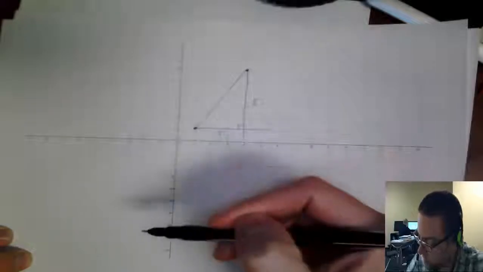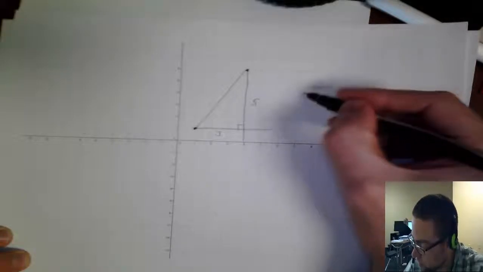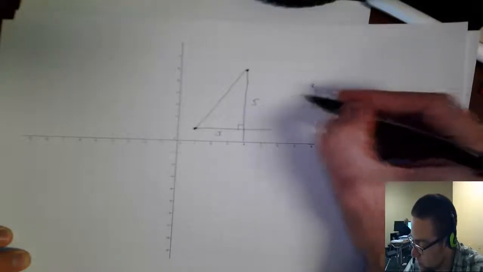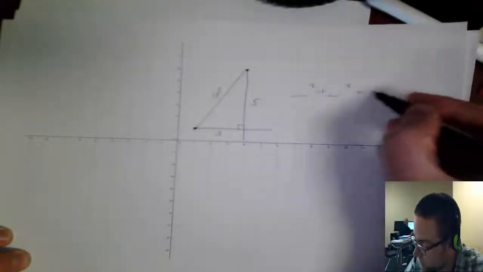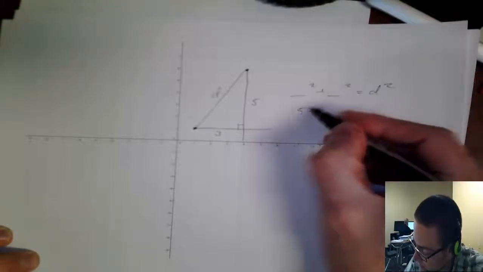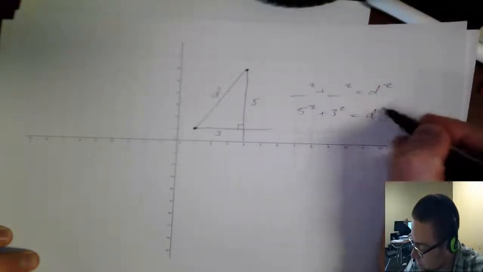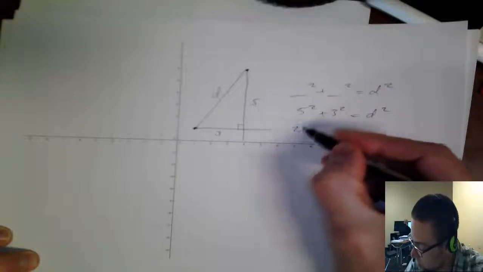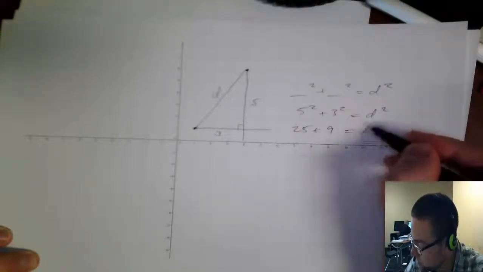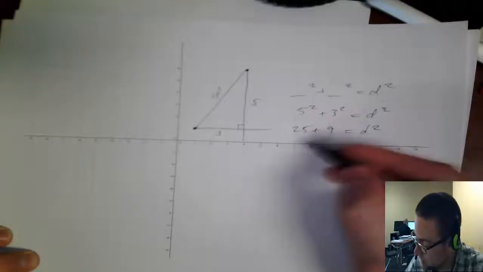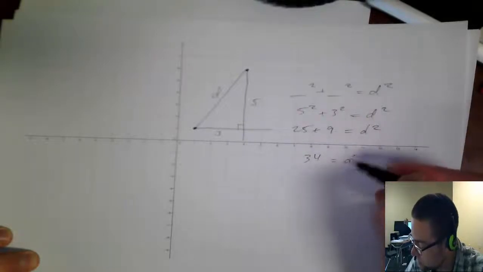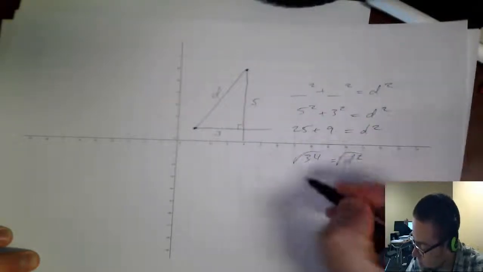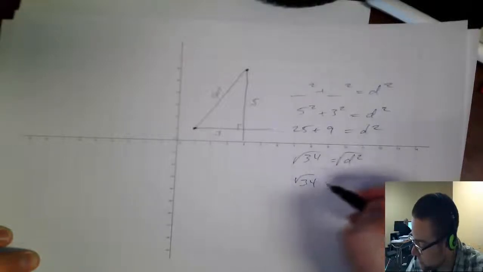And so this distance right here would be able to be found by using the Pythagorean theorem, right? So I have leg squared plus leg squared equals the distance squared, and I'll just call it d for now. So this is 5 squared plus 3 squared equals d squared. So this is 25 plus 9 equals d squared. And add them together, so I get 34 equals d squared. And square root both sides, so I get the square root of 34 is d.